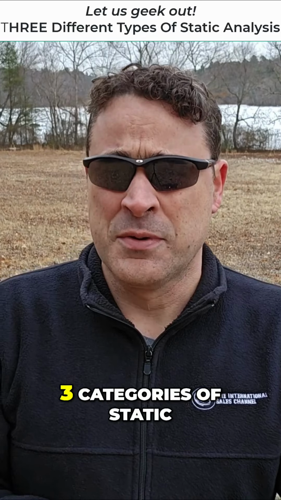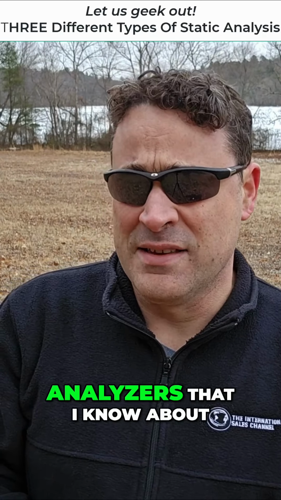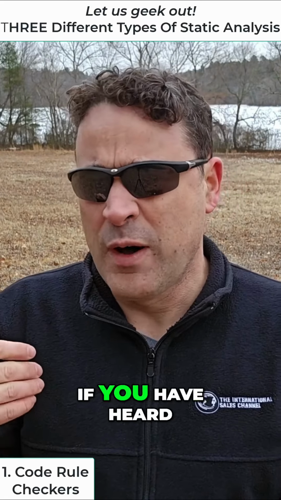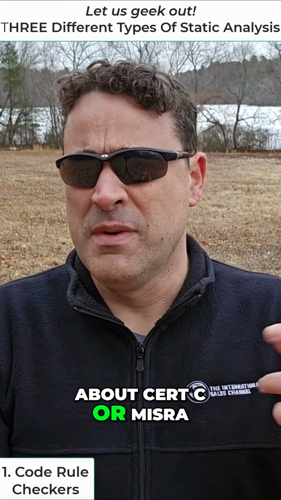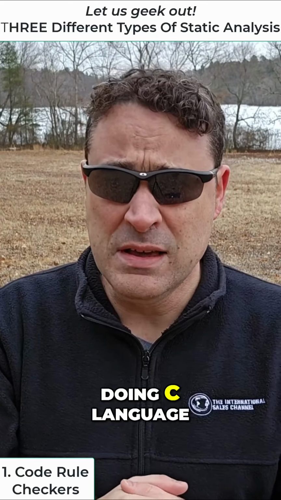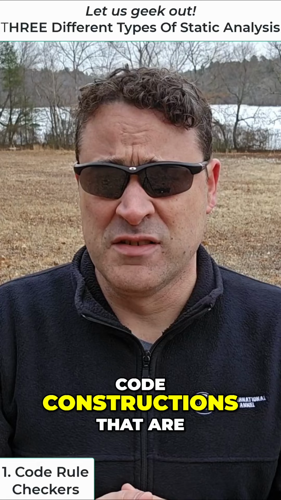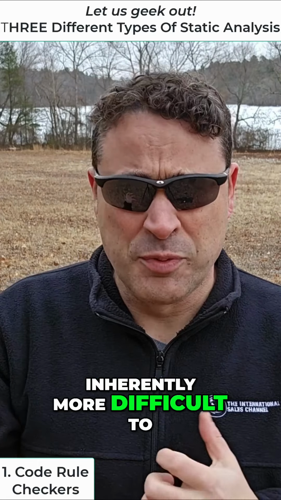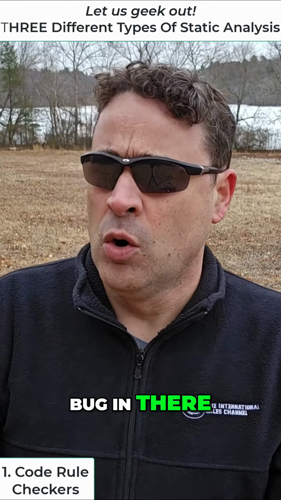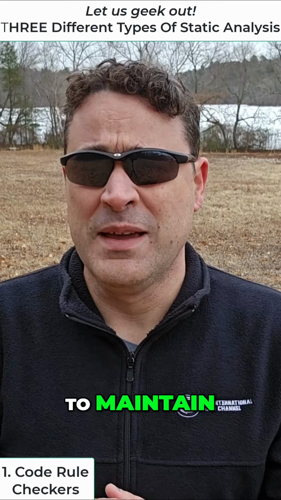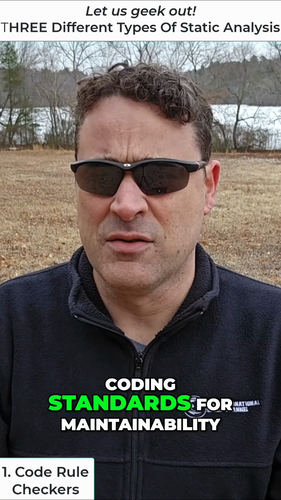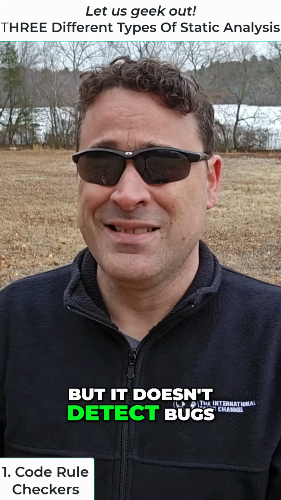And there are really three categories of static analyzers that I know about. So the first one is code rule checkers. If you have heard about CertC or MISRA, those are standards of good practices if you're doing C language, for example. Code constructions that are inherently more difficult to predict what they are going to do, so maybe that it's much more likely you're going to have a bug in there, or that are going to be extremely difficult to maintain. These are fine. I mean, you should be following coding standards for maintainability, but it doesn't detect bugs.